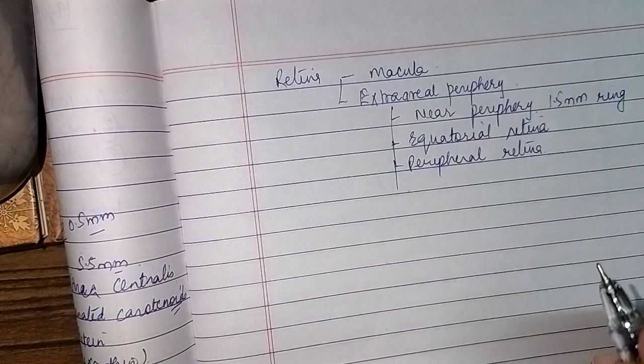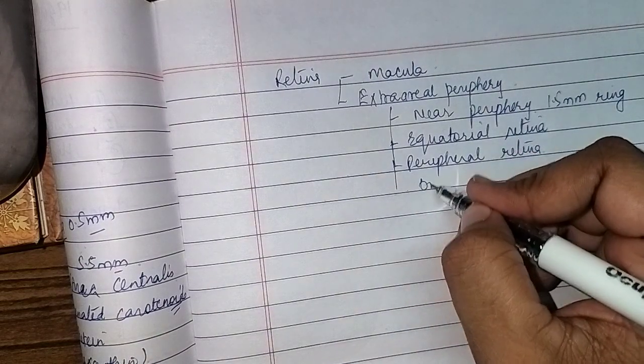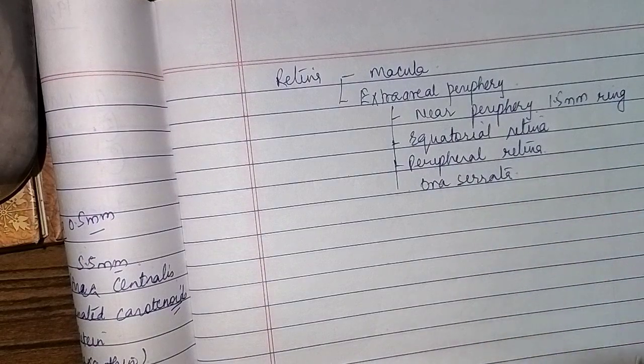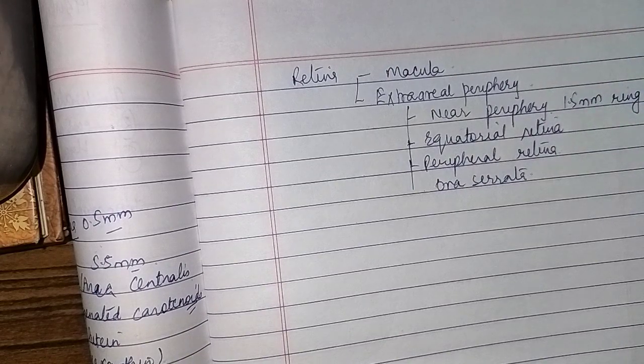And the pars periphery, that is the border between the retina and the pars plana, this is called as the ora serrata. Now the posterior border of the vitreous base, it is located between the ora serrata and the equator of the eye.